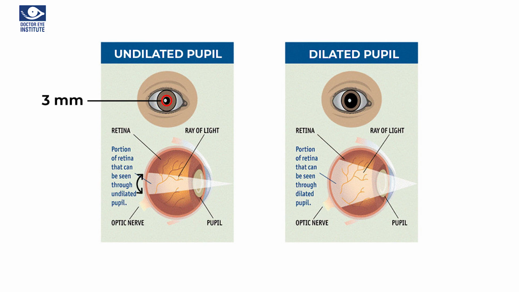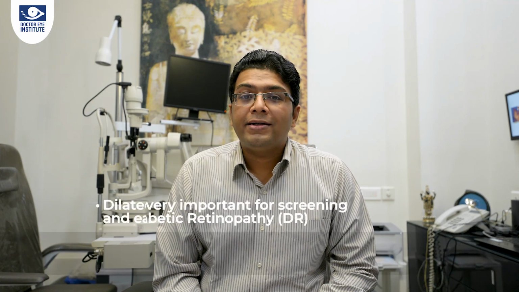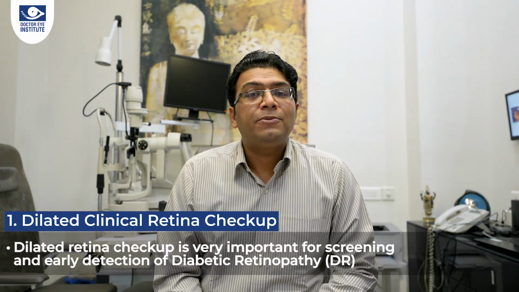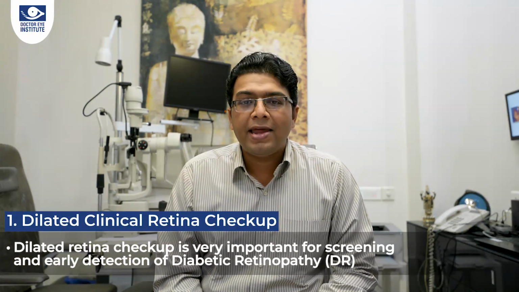However, when the pupil is dilated with the help of special eye drops, its size increases to about 8 millimeters, and this allows the retina specialist to assess a much wider area, in fact the whole retina, to look for any changes caused due to diabetes. Therefore, a dilated retina checkup is paramount for screening and early detection of diabetic retinopathy.